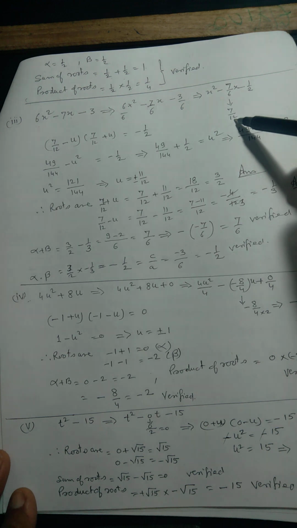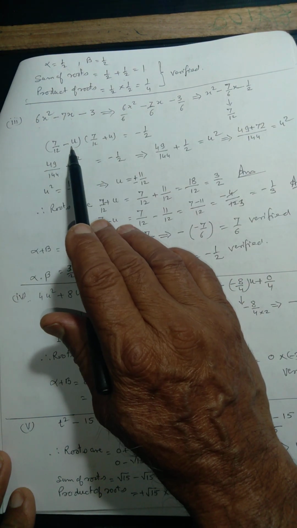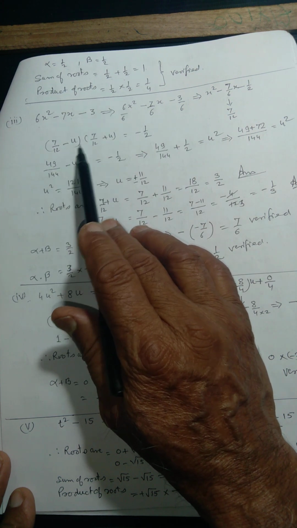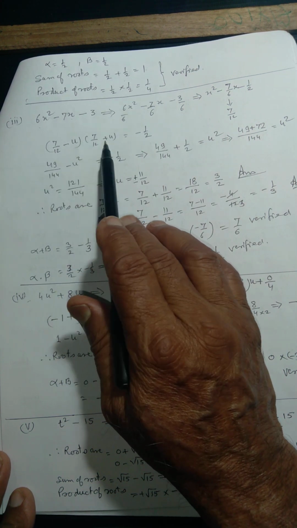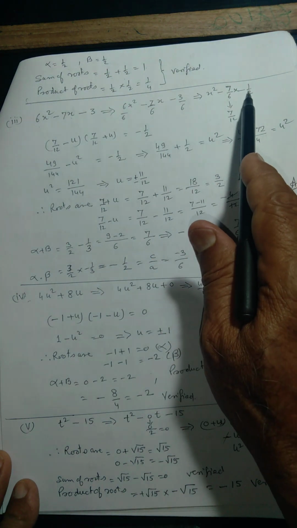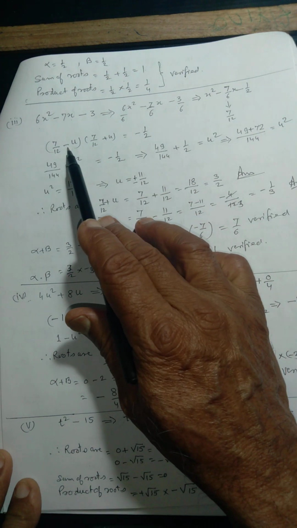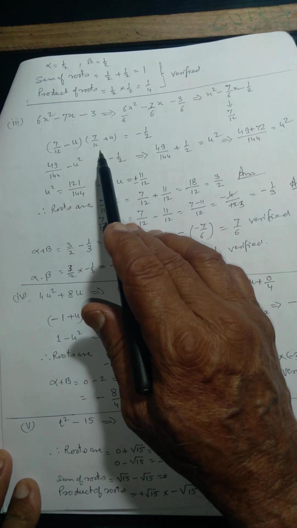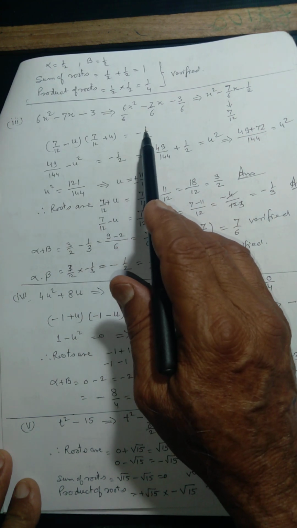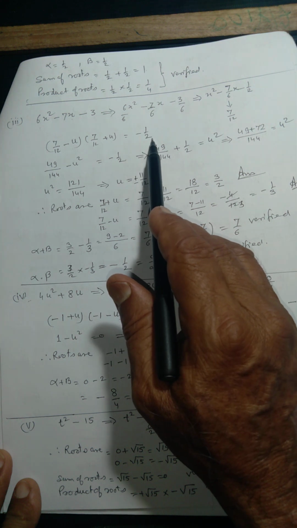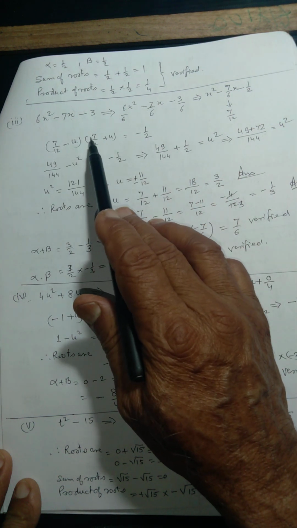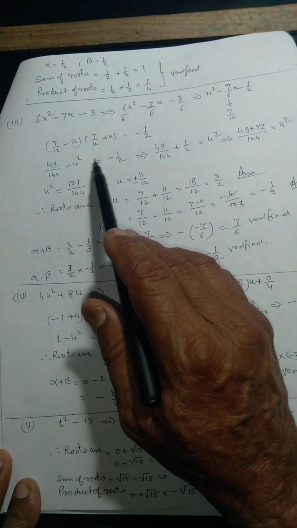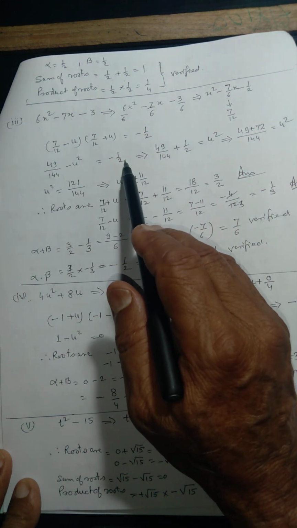Now the roots are 7 by 12 minus u and 7 by 12 plus u. These are the two roots, and the product of these two roots must be equal to minus 1 by 2. So I have written here 7 by 12 minus u, 7 by 12 plus u equal to minus 1 by 2. Now multiply it, you will get 49 by 144 minus u square equal to minus 1 by 2.